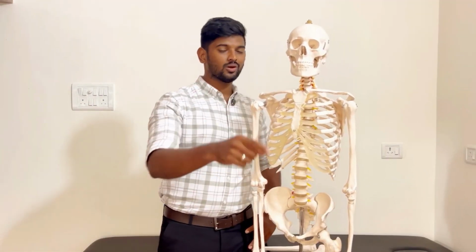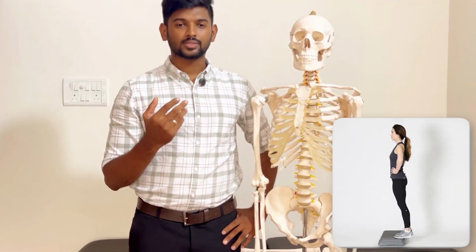So now I will give you one task. Consider the person doing standing calf raises. What will be the osteokinematics and arthrokinematics of the ankle joint? Which ligament will be in a taut position, and which ligament will be in a relaxed position?